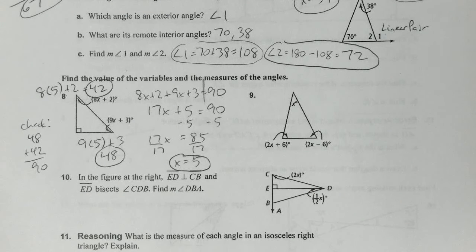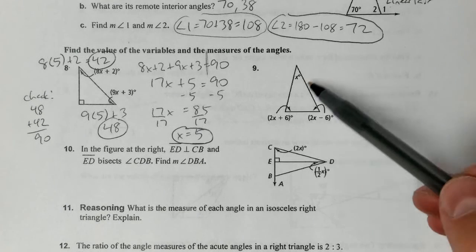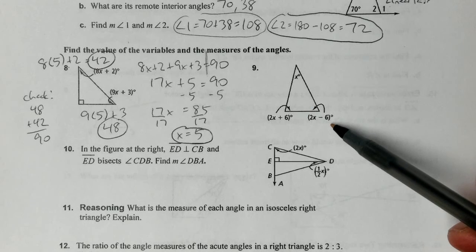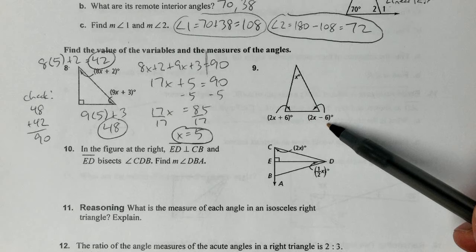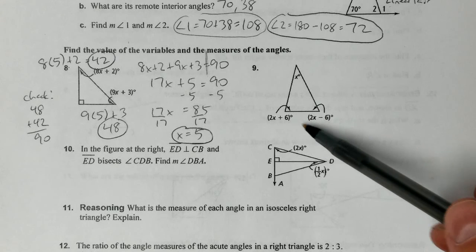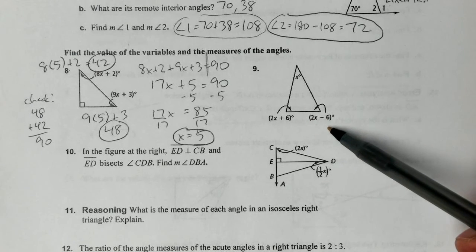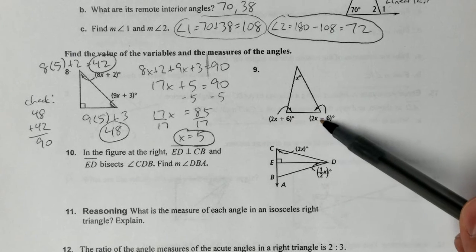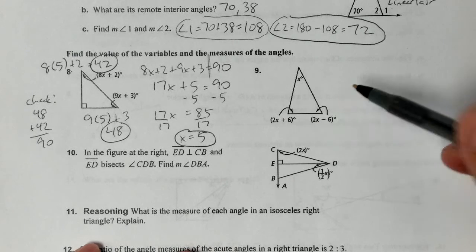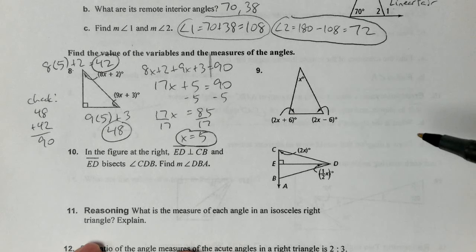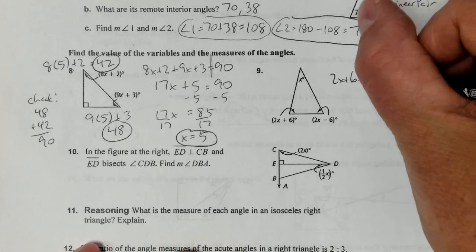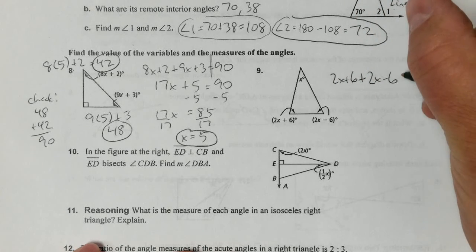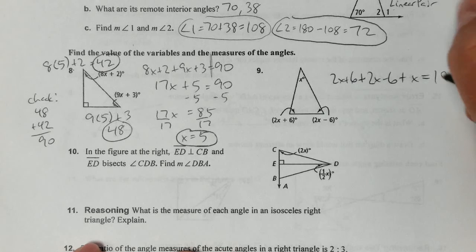Any questions? Okay, now in this next one, you've got x, 2x plus 6, and 2x minus 6. If both of these were the same, like if they both said plus 6 or minus 6, then it'd be isosceles and you'd set these equal. But instead, we just need to add all three of them up to 180. So we've got 2x plus 6 plus 2x minus 6 plus x equals 180.